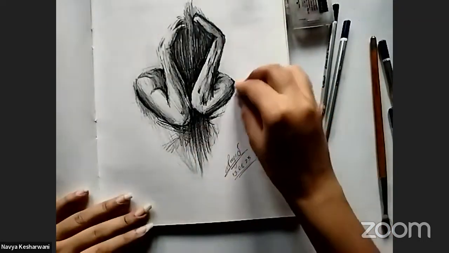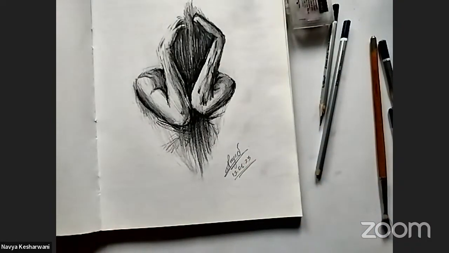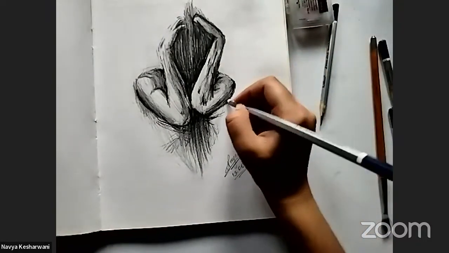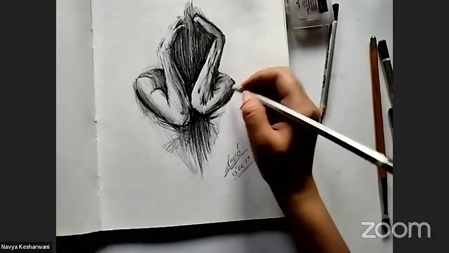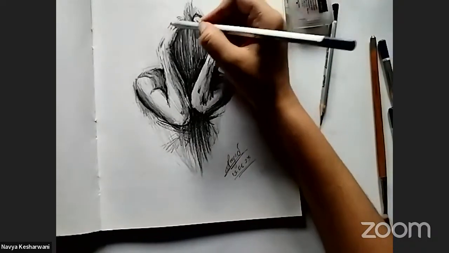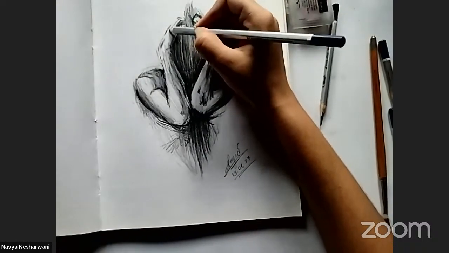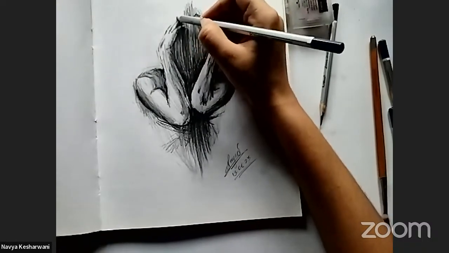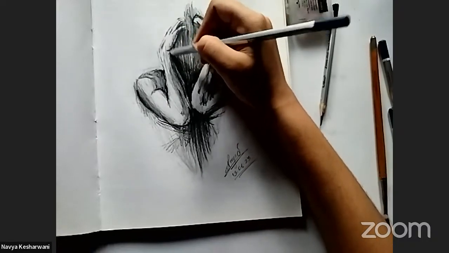Okay, so anyone, any questions, anything you want to ask? If you don't have any questions, then I may end the live stream. Also, using a brush for blending is not necessary. It is just one of my personal preferences, and I don't think it made much difference in the work also. So if you want to avoid this step, you can avoid it.